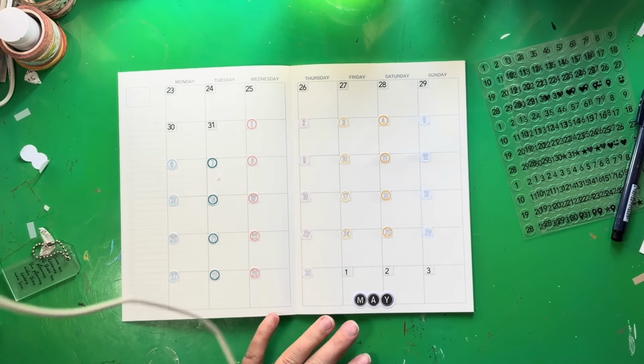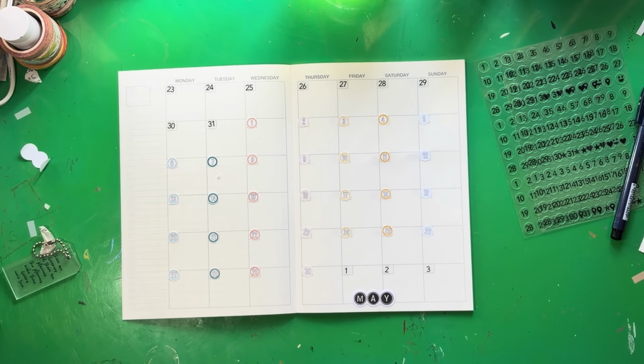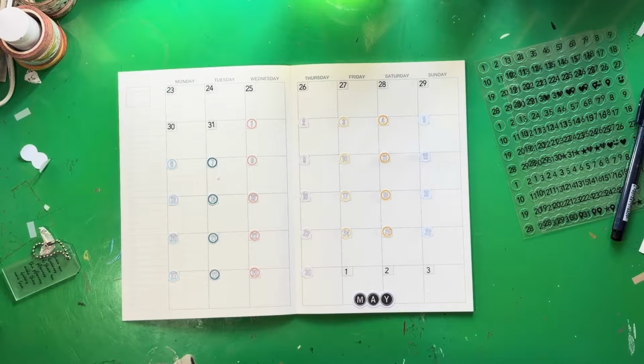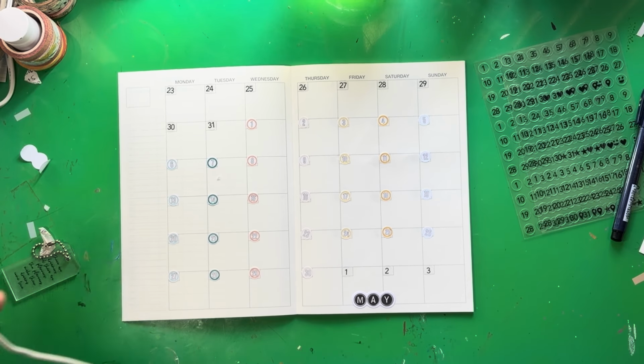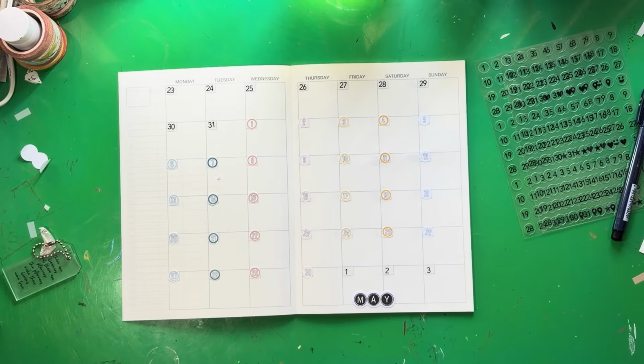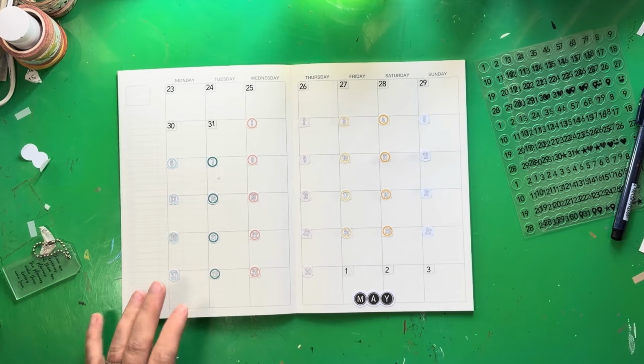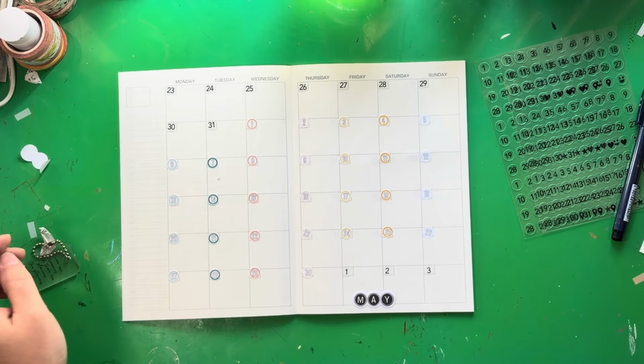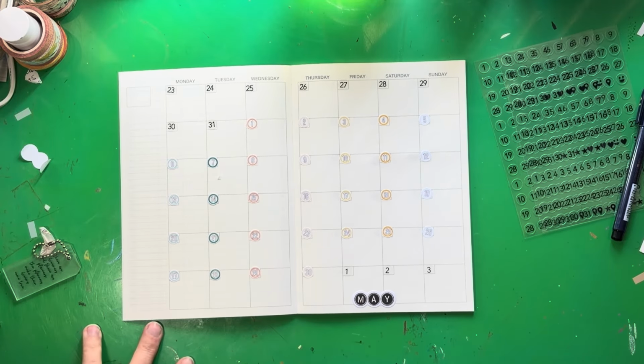Okay, we are back from putting numbers on, at least on this page. Now, I know that I said I was going to be using these clear date stickers, and the universe intervened for a fraction of a second.